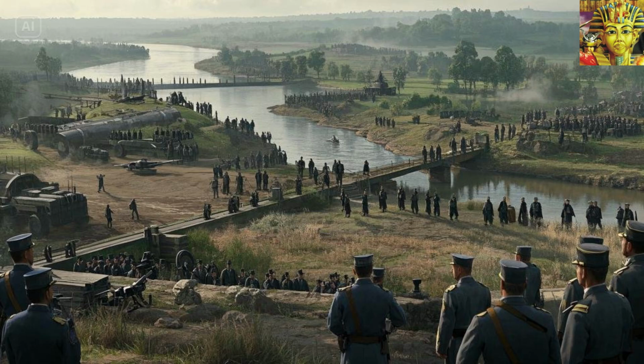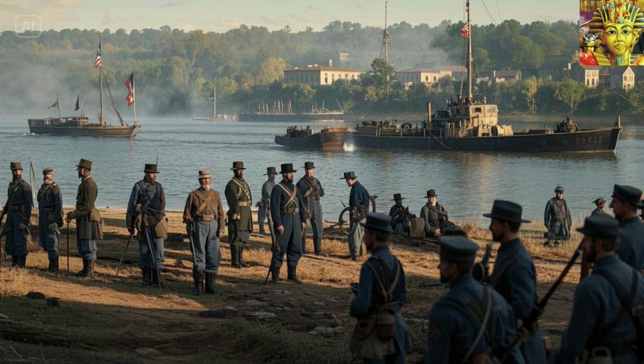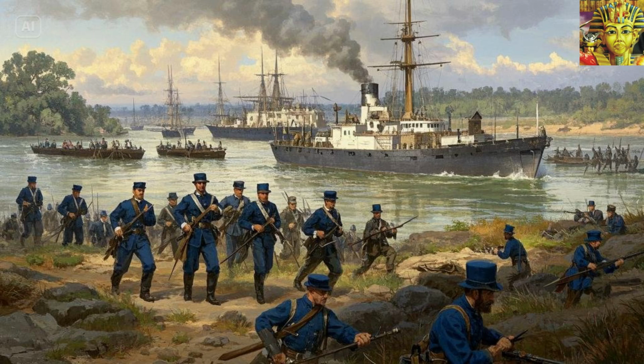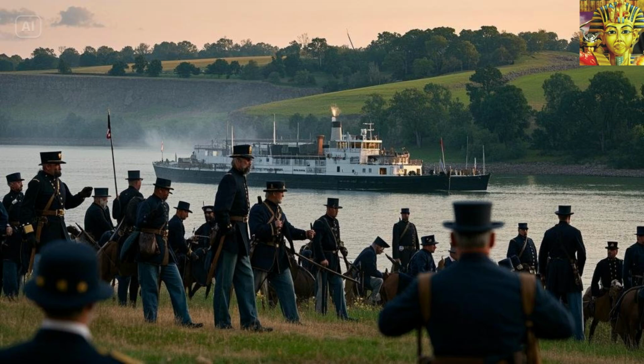The fortifications around Vicksburg were designed to exploit the natural advantages of the terrain while providing maximum protection for the defending forces. These fortifications included a series of interconnected trenches, artillery batteries, and strongpoints that formed a defensive perimeter around the city. The natural defenses of Vicksburg.